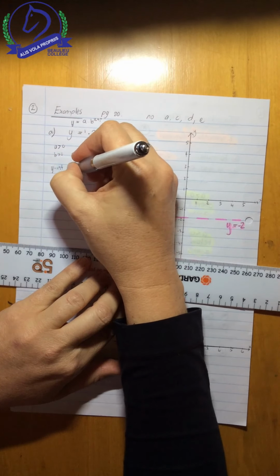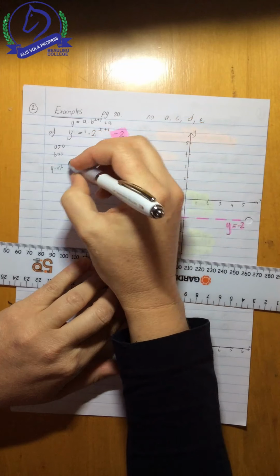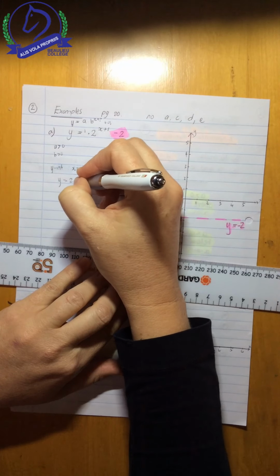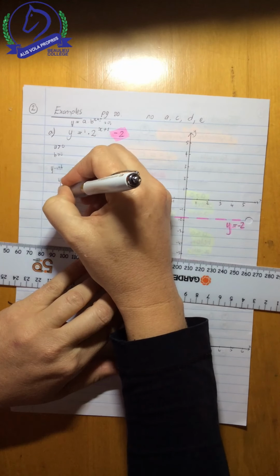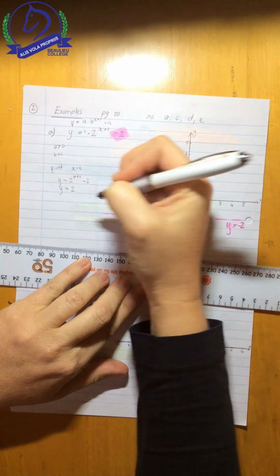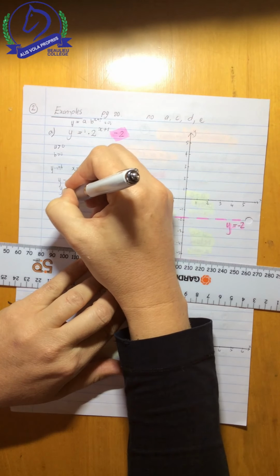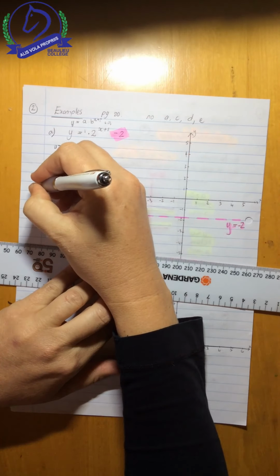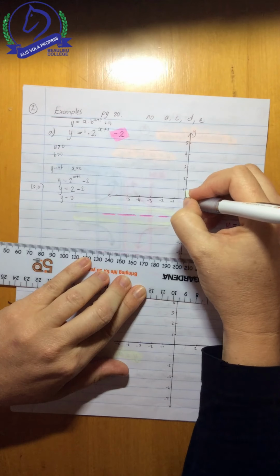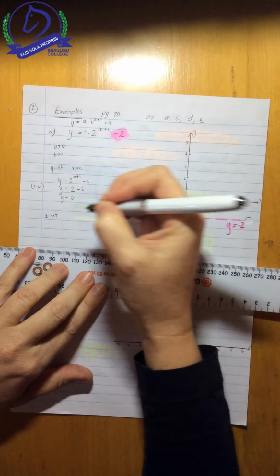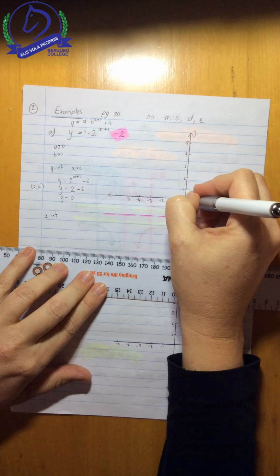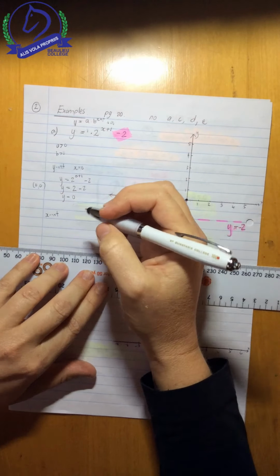So if I work out the y-intercept, I'll make x 0. So y is equal to 2 to the power of 0 plus 1 minus 2, which means I will have 2 to the power of 1 minus 2, so y is 0. So that means the coordinate is (0; 0). If I work out the x-intercept, now in this case I would have realized it's already 0, but let's see what happens. I'm going to say y equals 0.